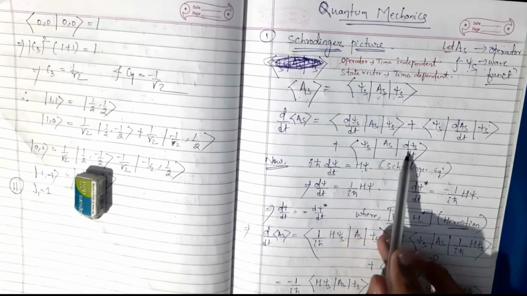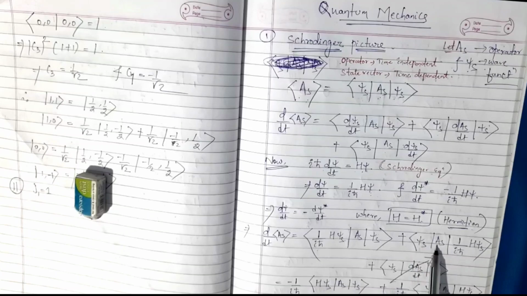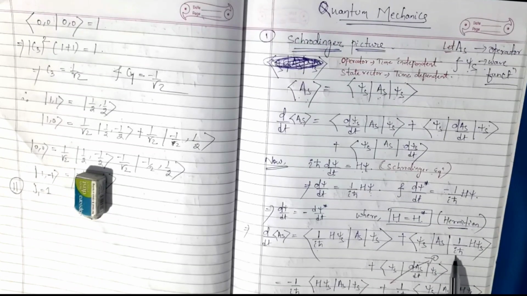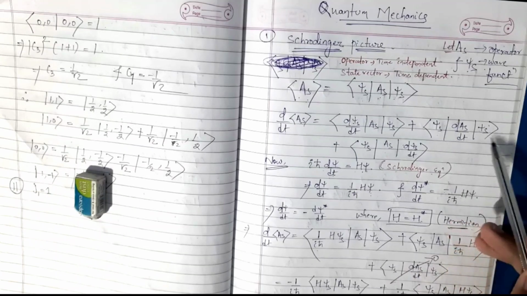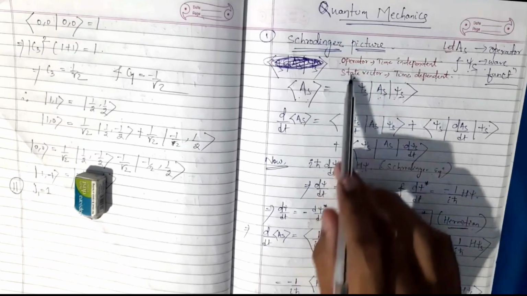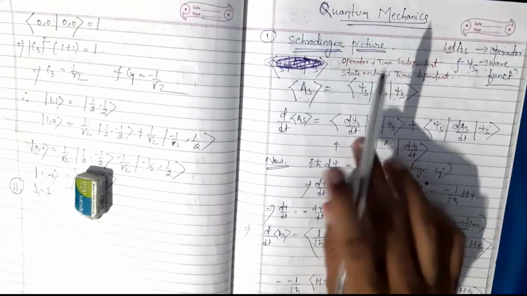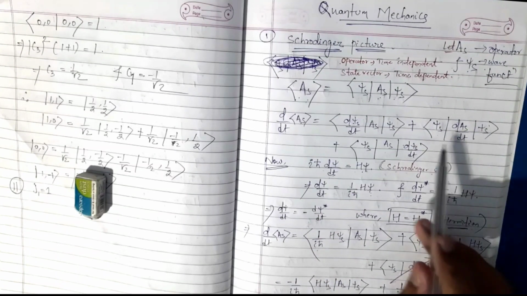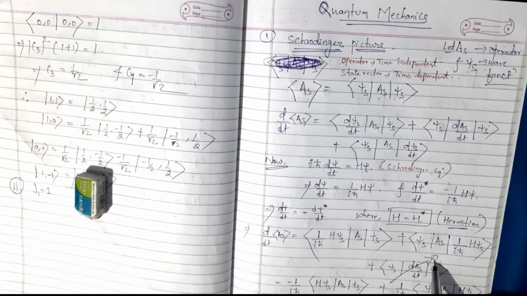Now writing the third term here, psi S, and instead of d psi S by dt we can write 1 by i h cross H psi. The second term vanishes. Why? Because I have already told that the operator is time independent. The operator does not depend on time. Since the operator does not depend on time, its derivative will become 0. So the second term here vanishes to 0.